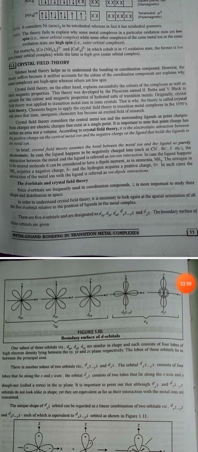Crystal field theory. Valence bond theory helps to understand the bonding in coordination compounds. However, the theory suffers because it neither accounts for the color of the coordination compounds nor explains why some complexes are high spin whereas others are low spin. Crystal field theory, on the other hand, explains successfully the color of the complexes as well as their magnetic properties.